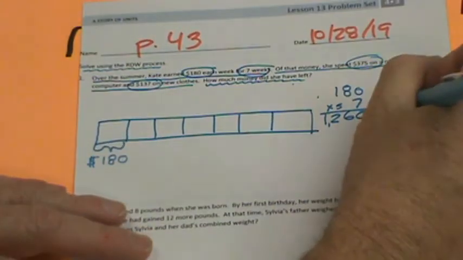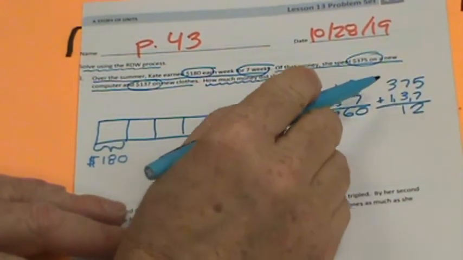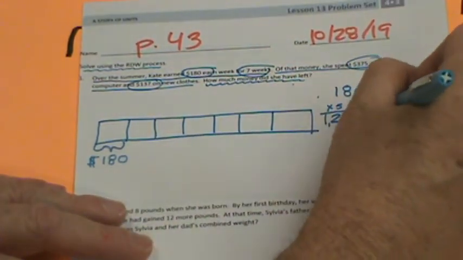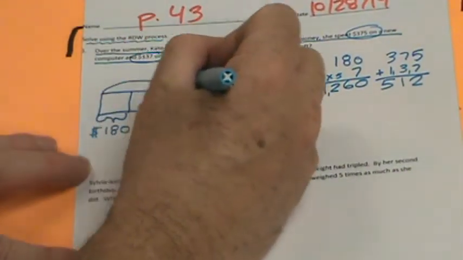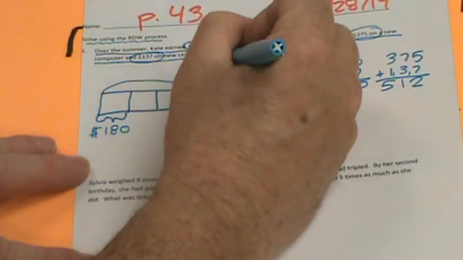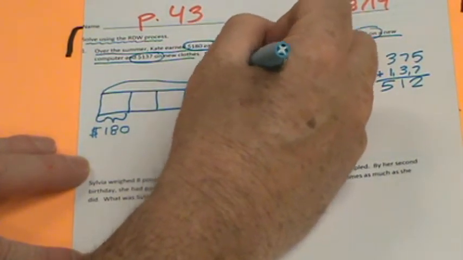7, 8, 9, 10, but plus that 1 would be 11. And bring up the 1. 3 plus 1 plus 1 is 5. So she spent $512. Now what's our next step? Well, I'm going to go ahead and label this because I forgot to do that. 7 weeks. Go ahead and make that label.